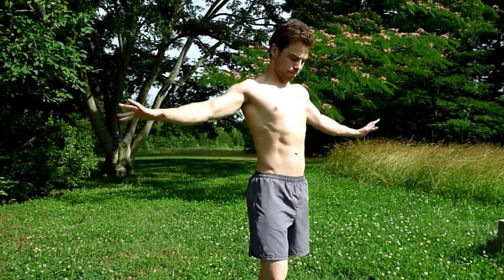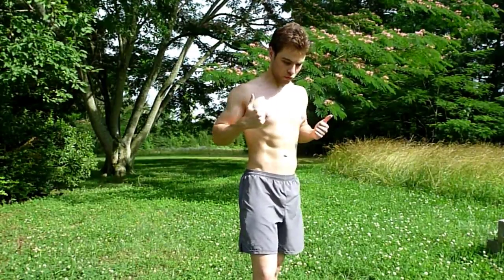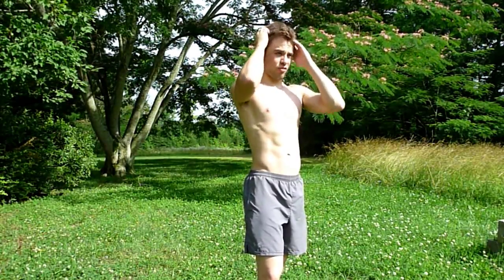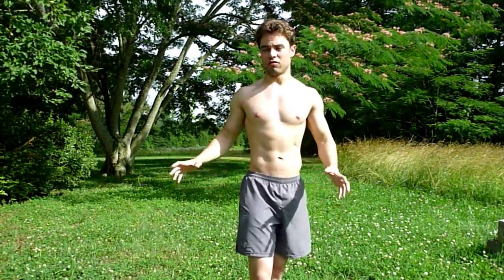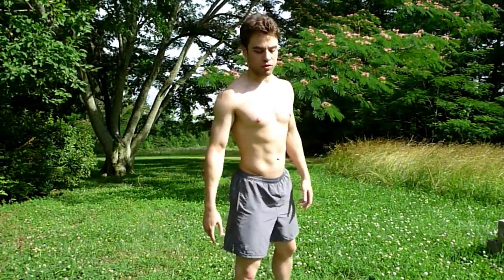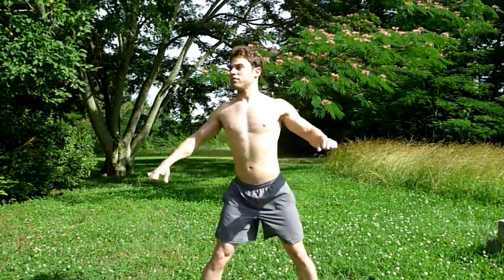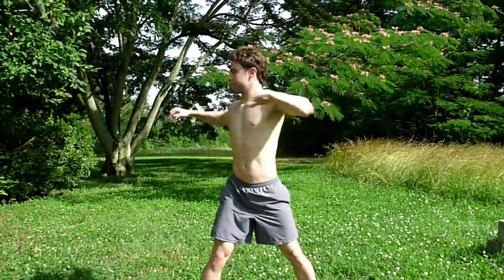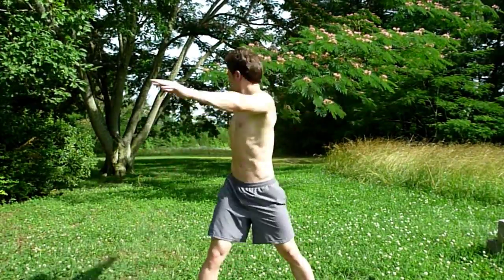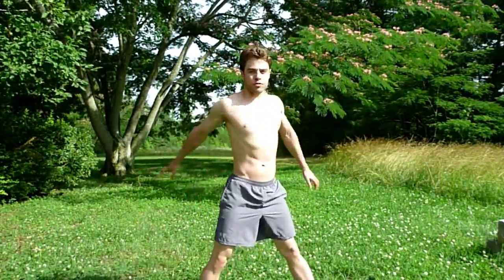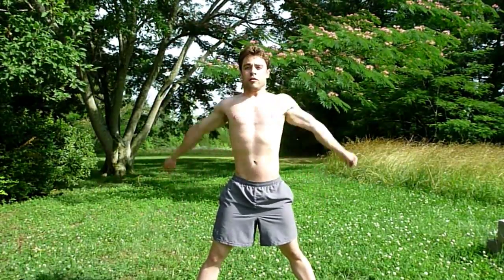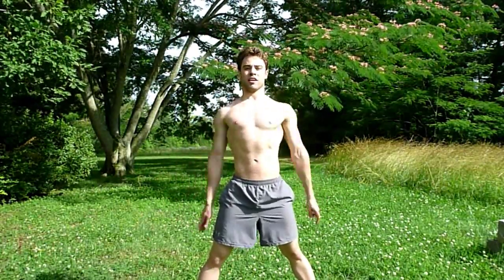To develop dynamic flexibility, you need to be doing 3 to 4 sets of 8 to 10 reps for each one of these I'm showing you. Trunk twists. Arm circles, front and back.